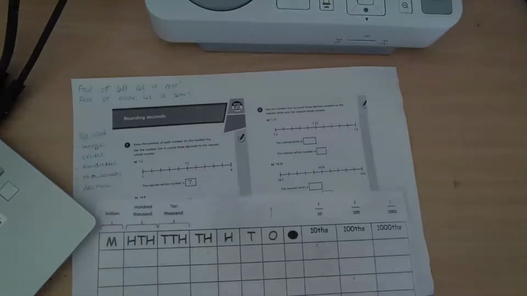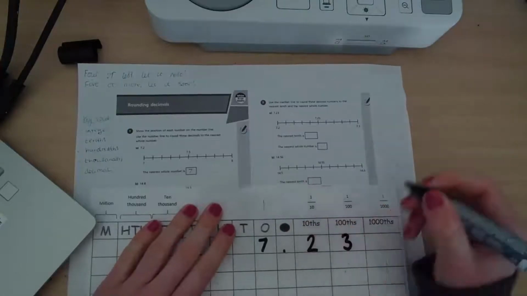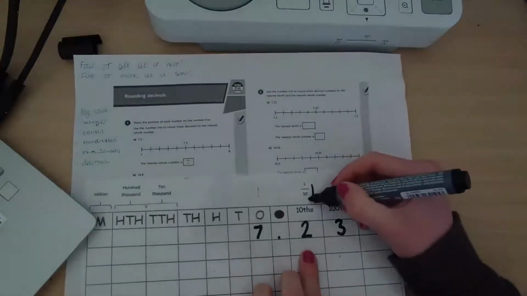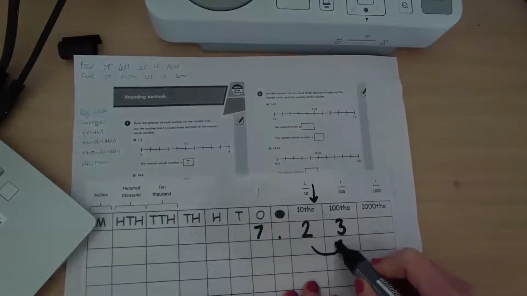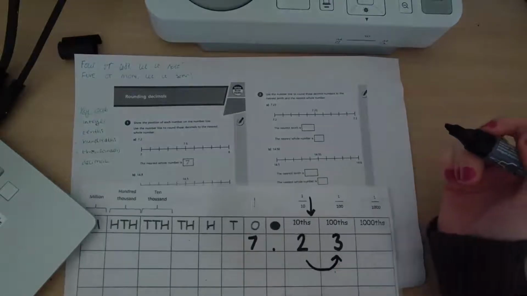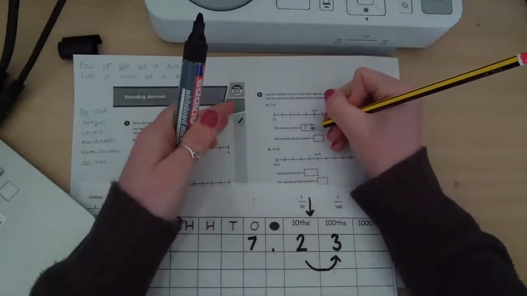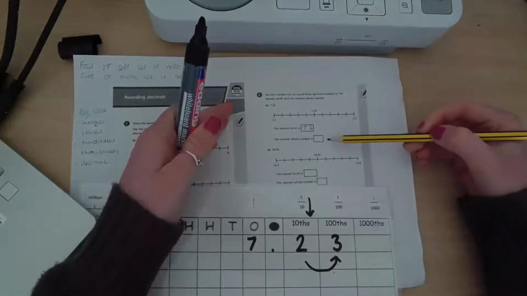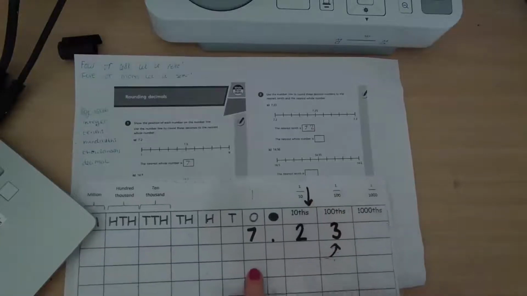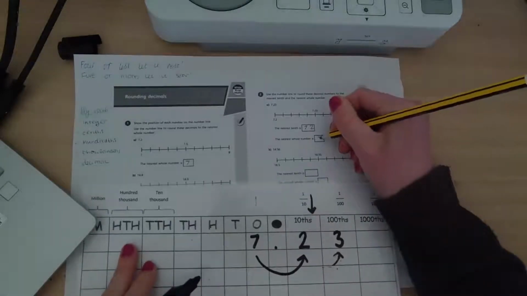My first number is 7.23. And you may want to ask your child, how am I going to round this number to the nearest tenth, to this column? They should be able to tell you they need to look to the right. They look to the right here. 3 is 4 or less, let it rest. So this number becomes 7.2. It also says round to the nearest whole number. So they need to go back to their original and they will look to the right. 4 or less, let it rest. 7 is my nearest whole number.